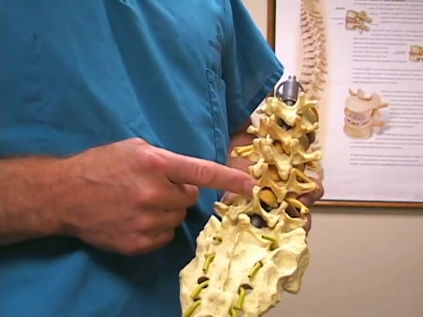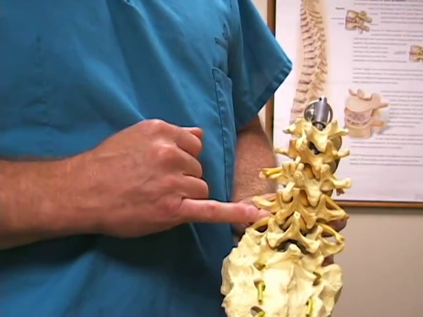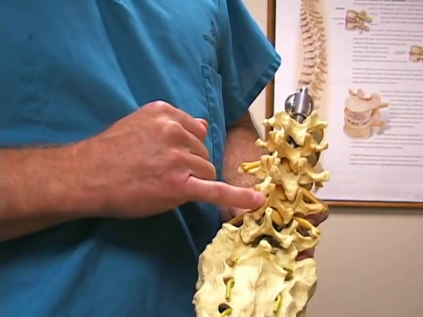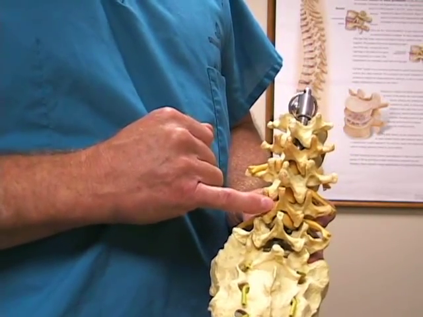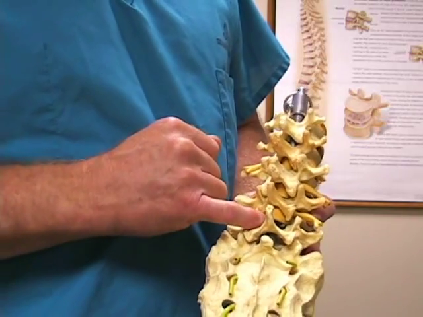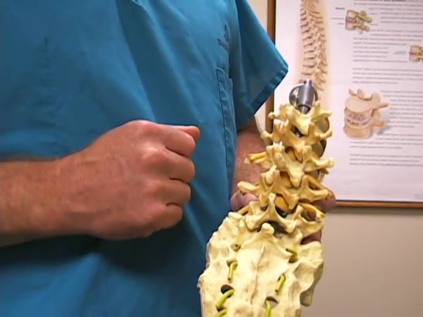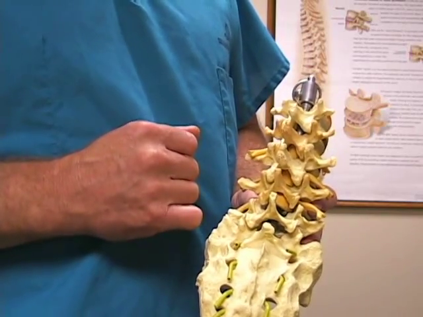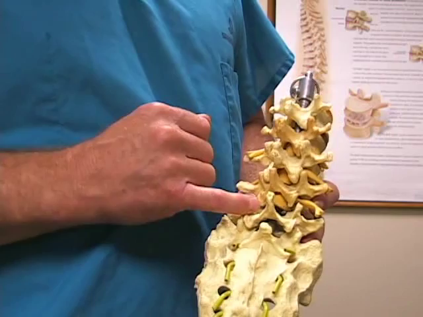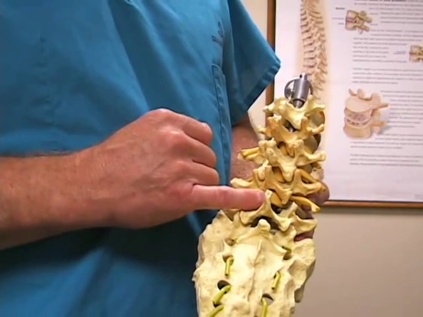Once we've verified we're at the appropriate level, we bring in the operating microscope and everything is well lit and large and big, and we shave off a little bit of bone above the level of the disc and just below the level of the disc to gain access into what's called the spinal canal, which is where the nerve roots exist and pass.